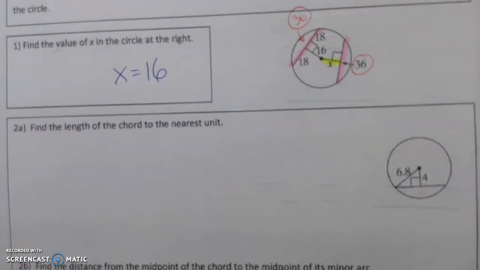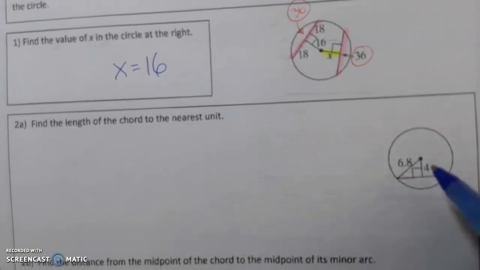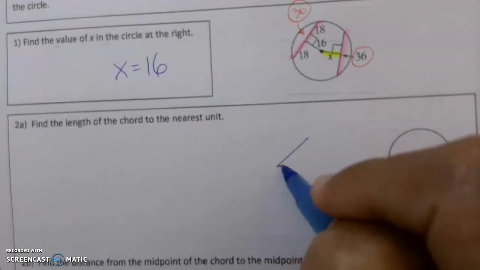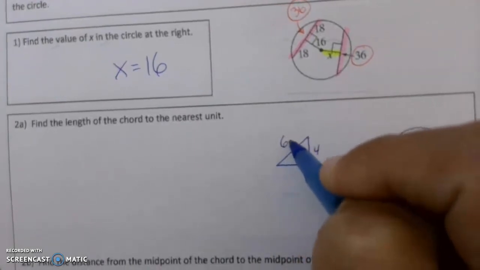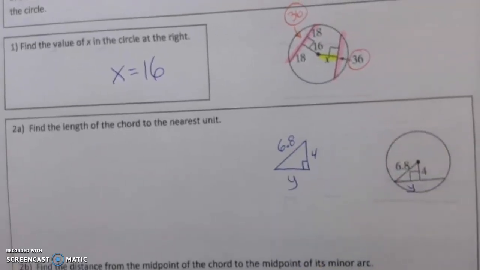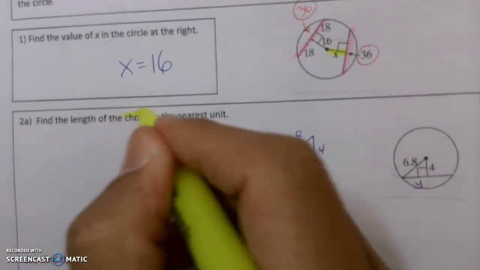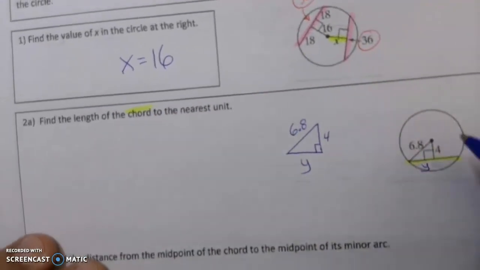Number 2a, find the length of the chord to the nearest unit. Okay, you see this right triangle here? We are going to use a squared plus b squared is equal to c squared to figure out this portion here, y. But we want to figure out the entire chord here in yellow. And on the other side of this is another y.